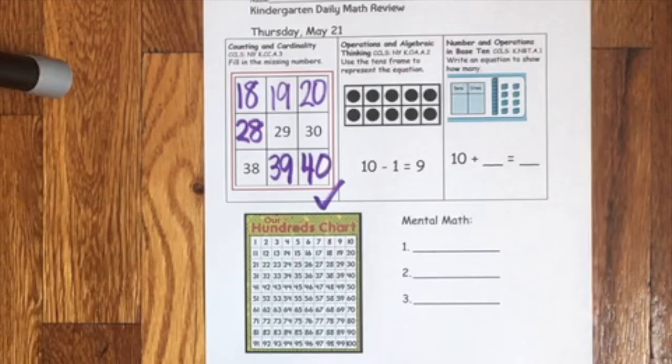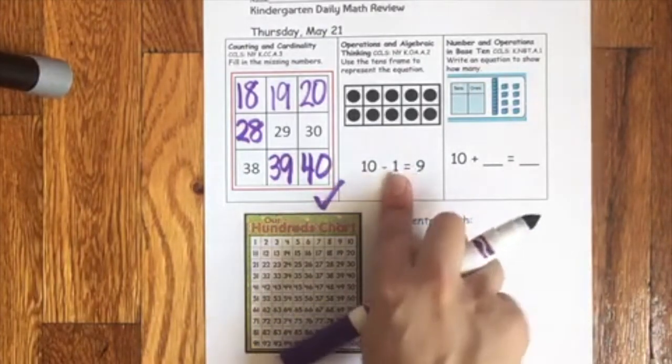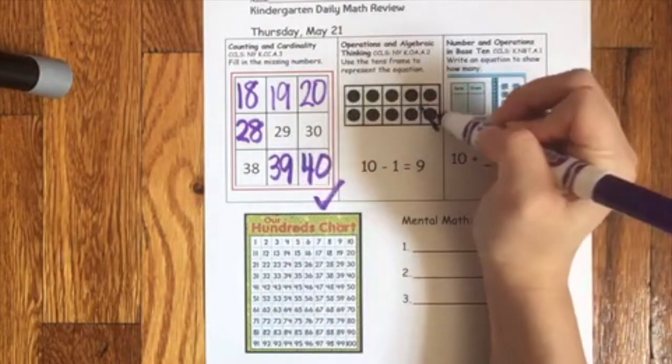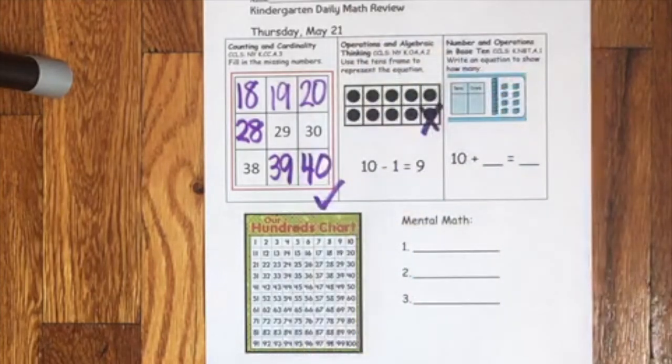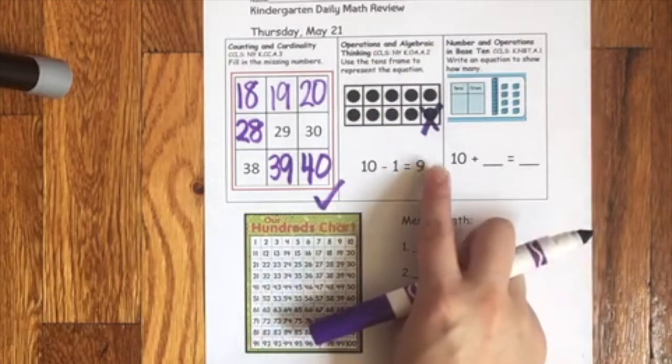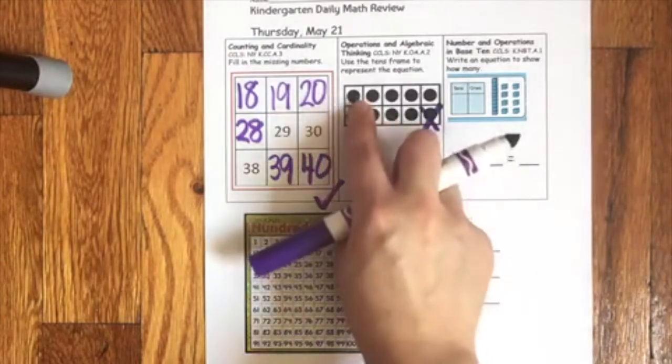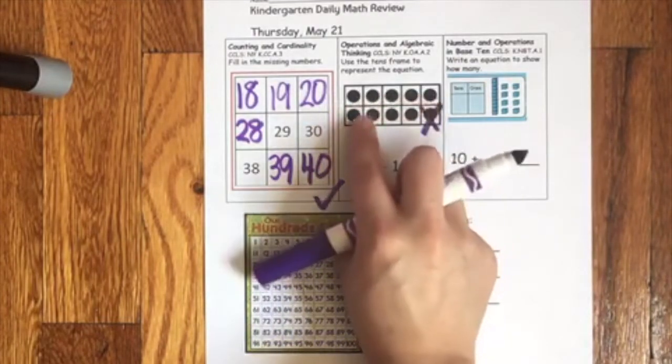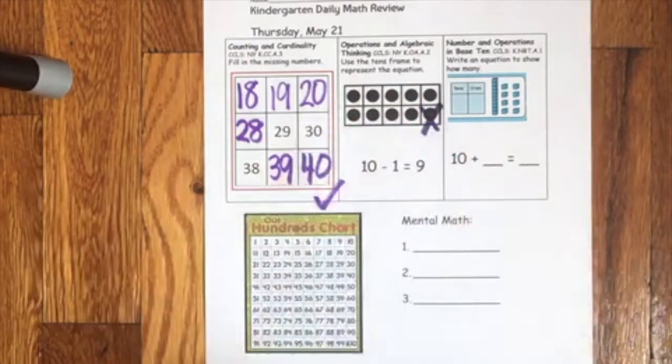Alright, so now it says use the tens frame to represent the equation. The equation says 10 minus 1 equals 9. Okay, so if this is minus, that means it's take away. So I need to take away 1. So let's do that. Take away 1 by crossing out. And then I need to make sure that I have 9 left. Let's count. 1, 2, 3, 4, 5, 6, 7, 8, 9. And I have 9 left. Did you get that? Give yourself a check.